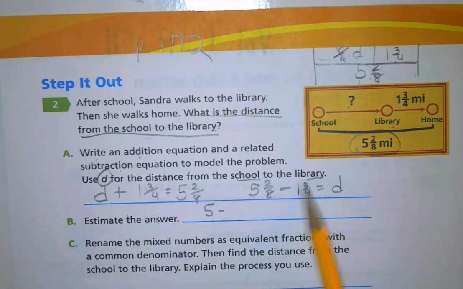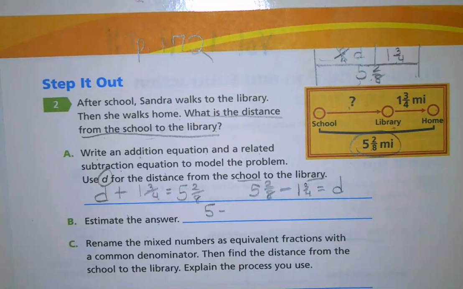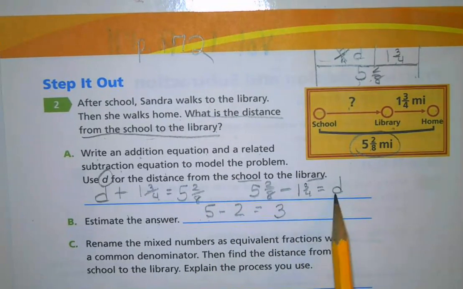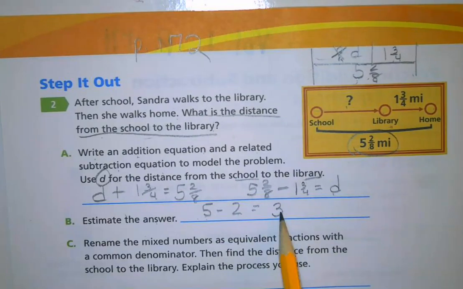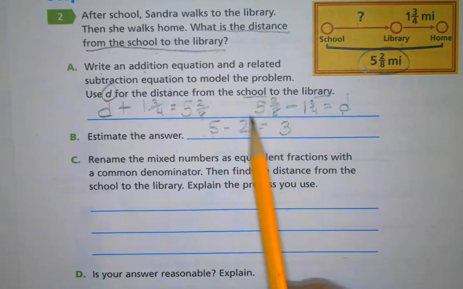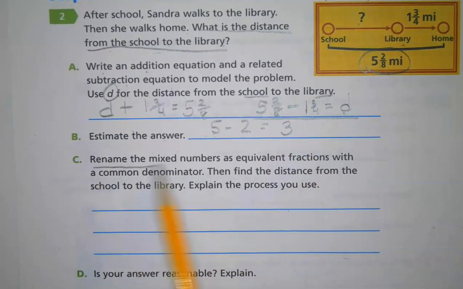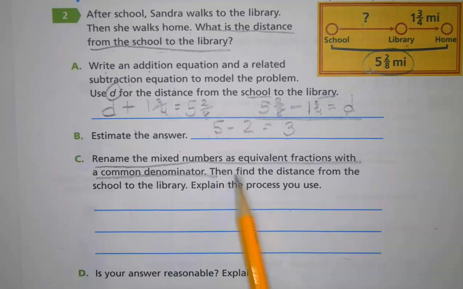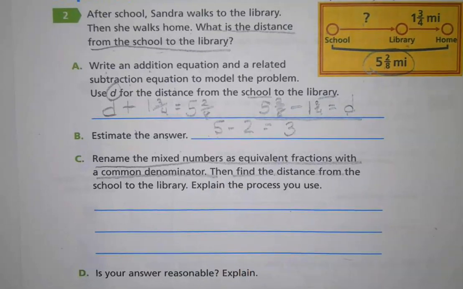And I know that 1 3/4 is almost 2. So using some very easy numbers to work with, I have 5 minus 2, which is 3. So I know my answer, my D, should be about 3. Well, when I'm solving this problem, I have to rename the mixed numbers as equivalent fractions with a common denominator, and then find the distance. Explain the process that you used.